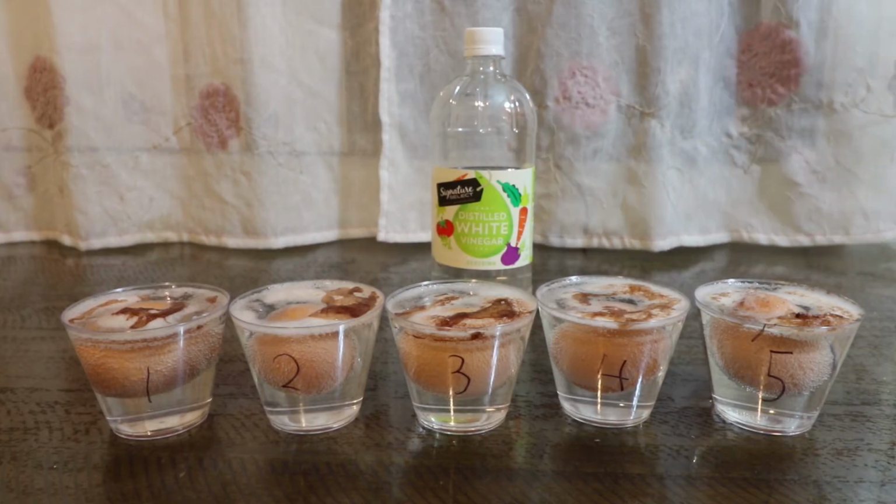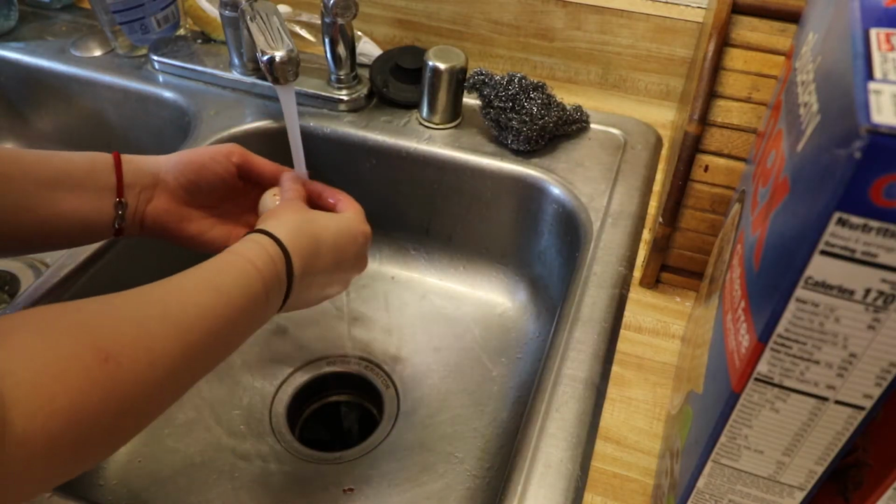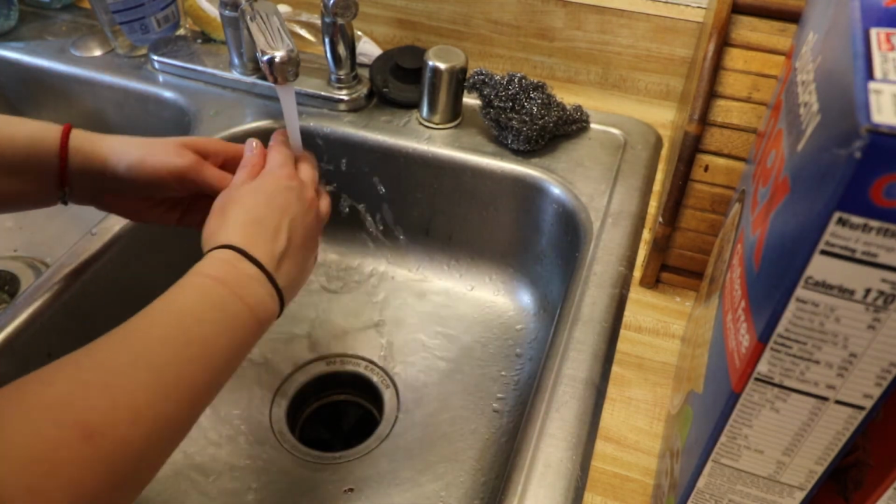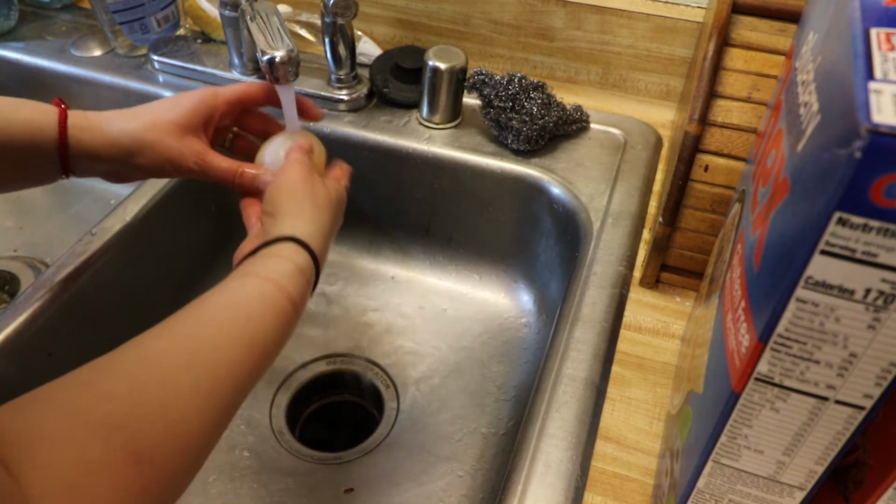It is 24 hours later. Now we're going to wash the eggs and mix the thickeners. We washed the eggs as well as we could so that when we make the thickeners, as much of it as possible will soak into the membrane.